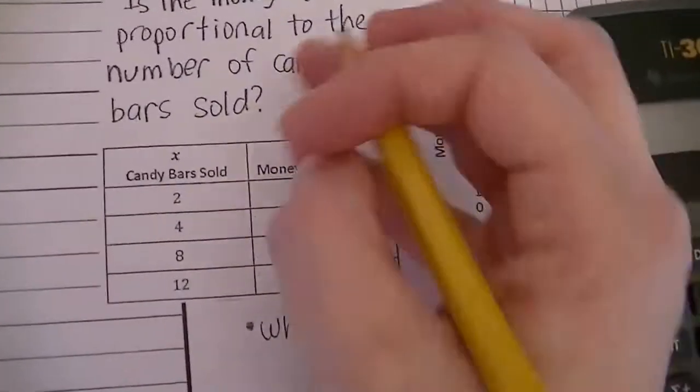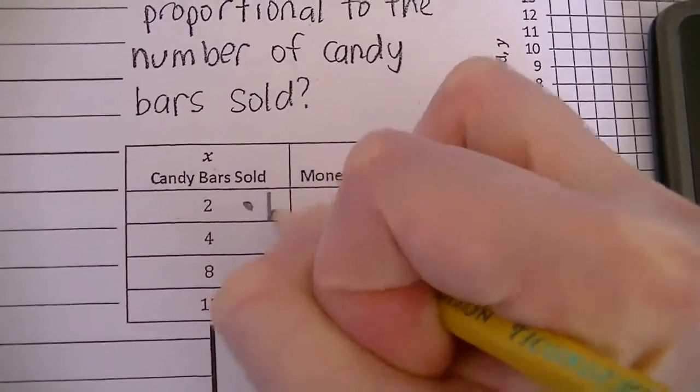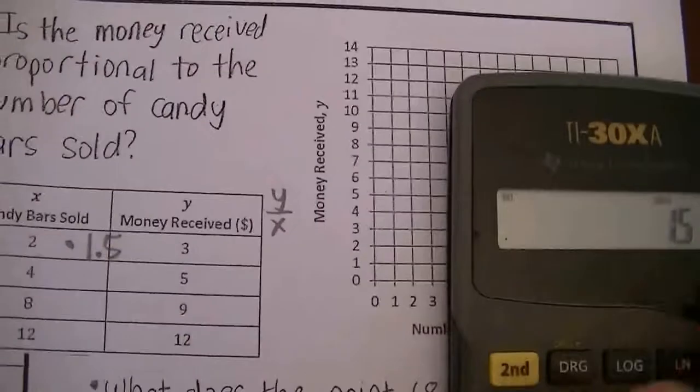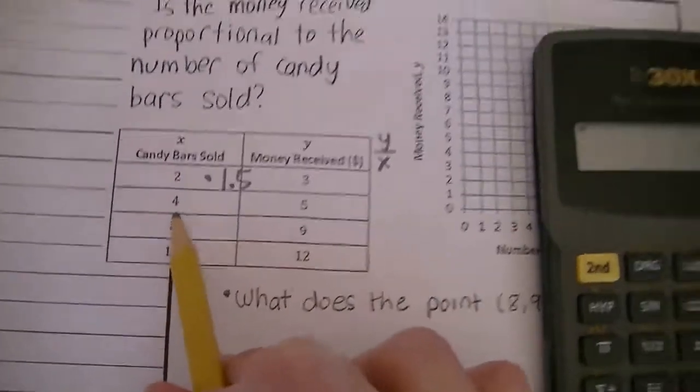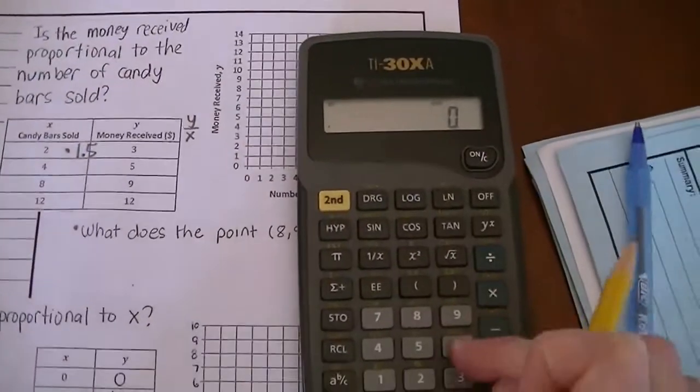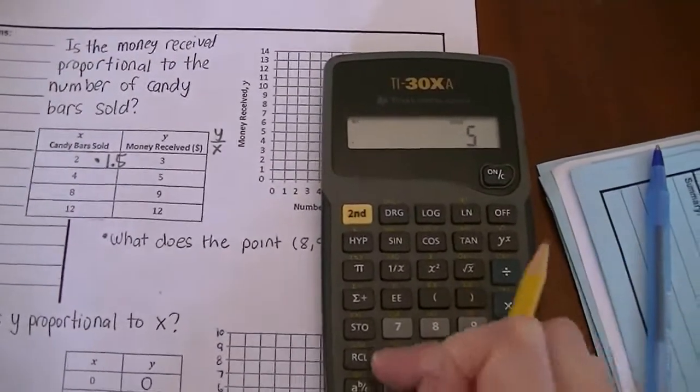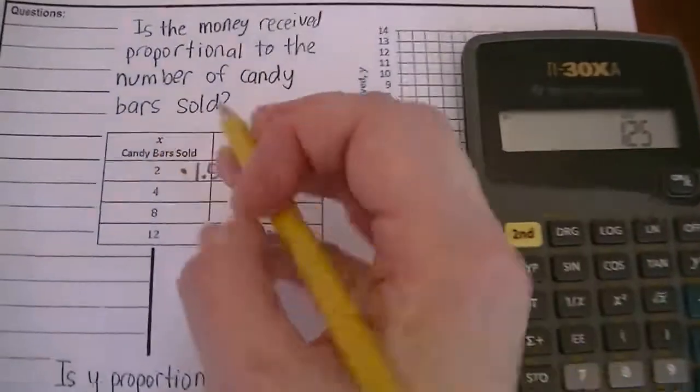And that's 1.5, so I multiplied this x value by 1 5/10, or 1.5. Now 5 divided by 4, and I got 1 25/100.